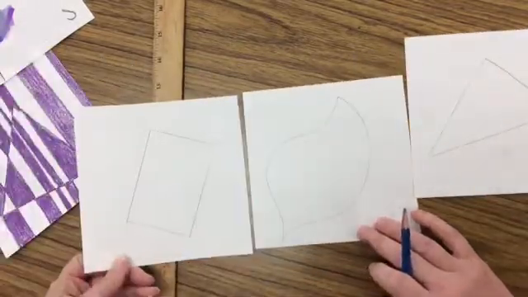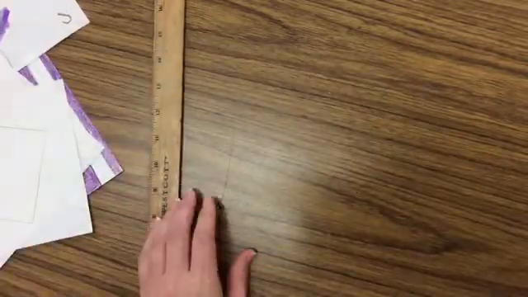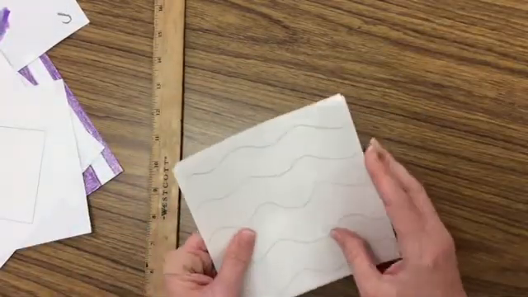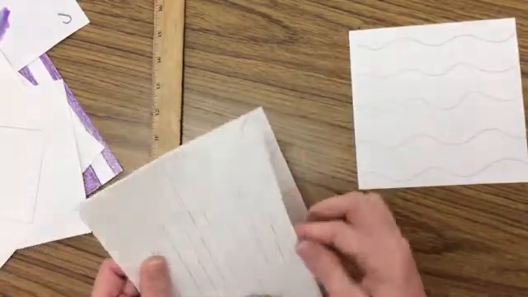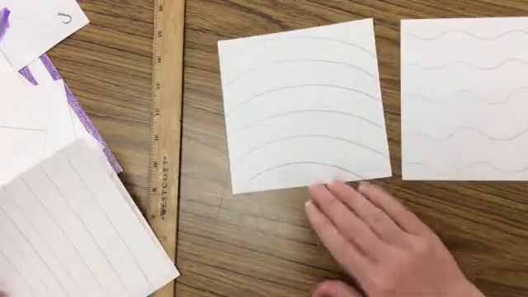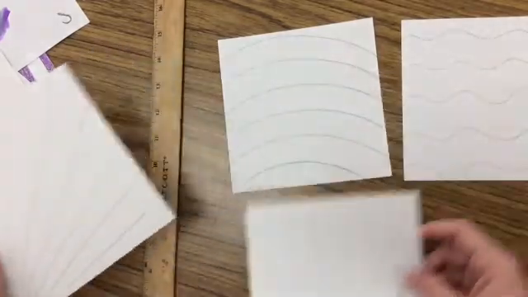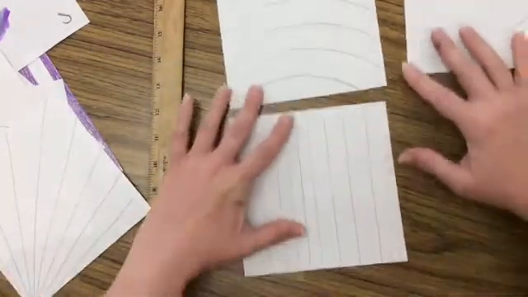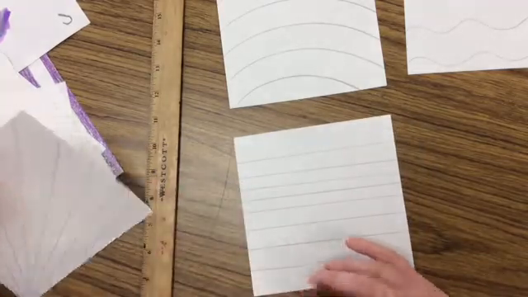Okay. Second is to choose the type of line that you want to intersect them with. So there's four choices. Wavy lines, which is a type of curved line. Speaking of curve, you could just do one curve or arched line that's the same throughout the whole. So that's the other choice. You could do parallel lines. Now they could either be vertical or horizontal. They could even be diagonal if you wanted them.